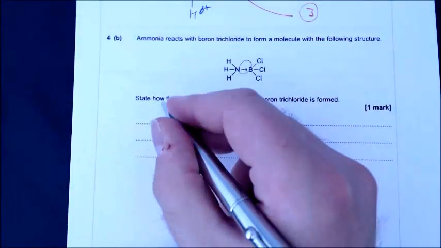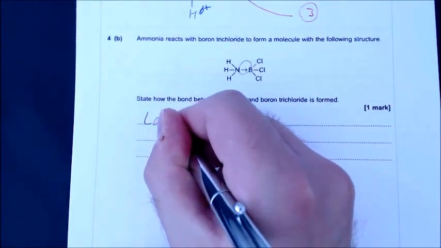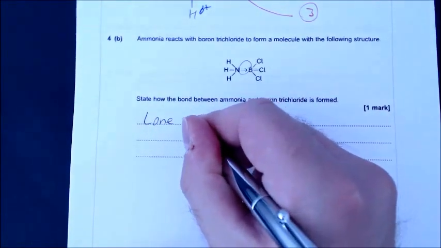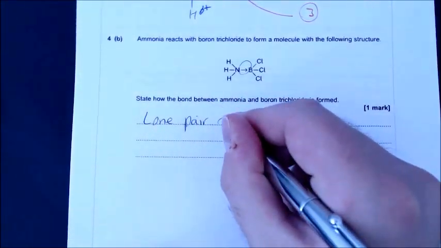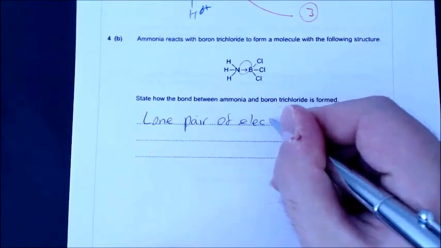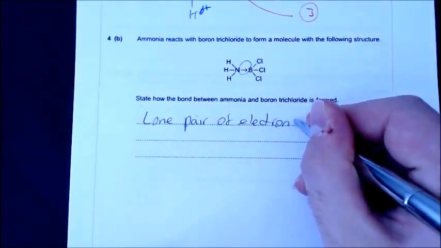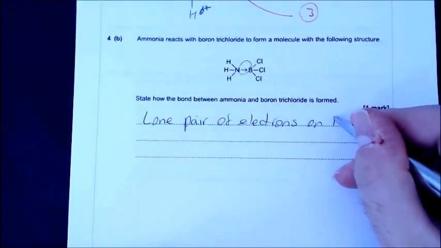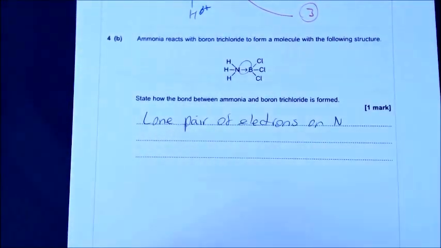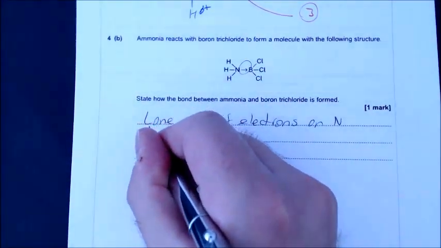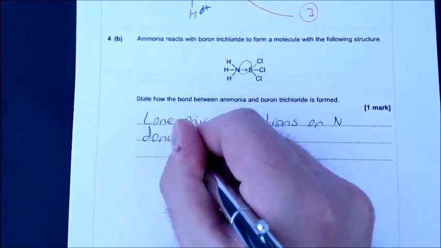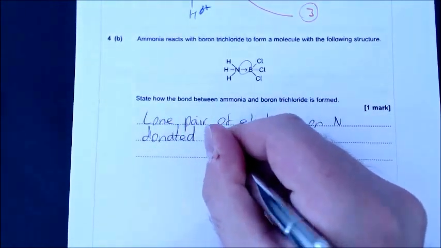So in this case, what we need to say is we need to put a lone pair of electrons. And this is on the nitrogen, because that's where it's going from. And effectively this is donated to boron.